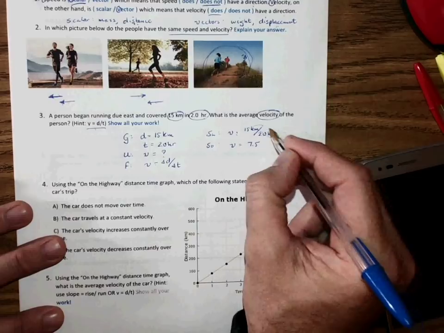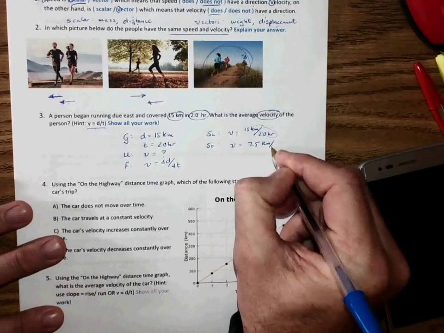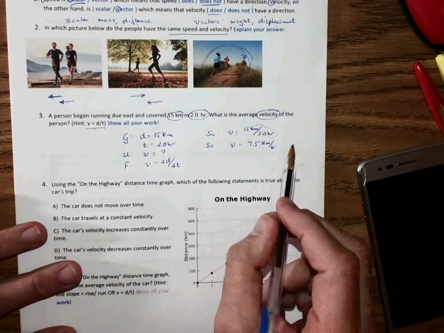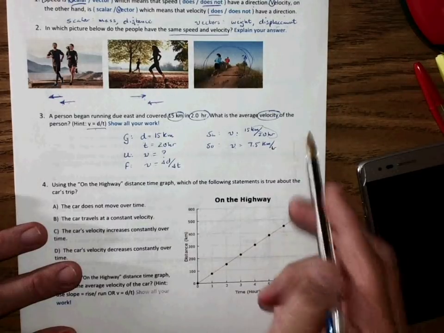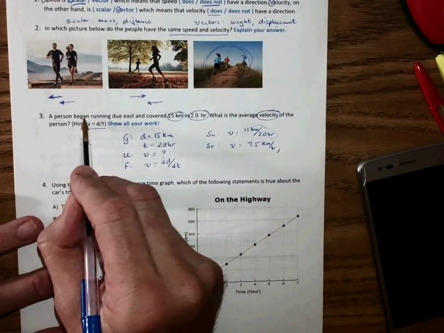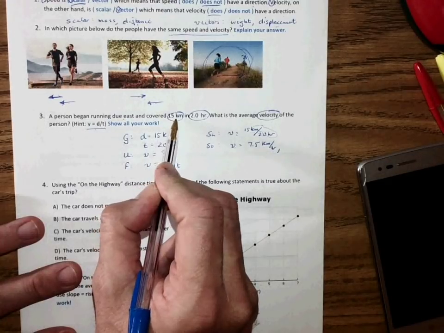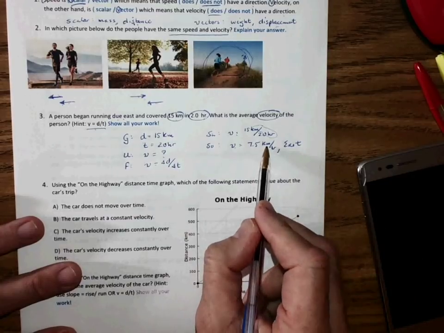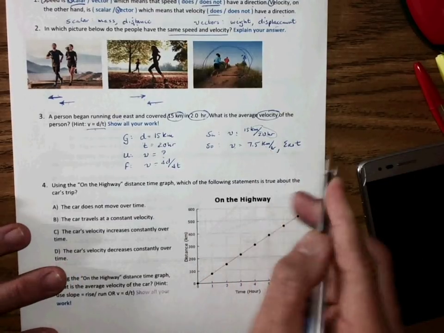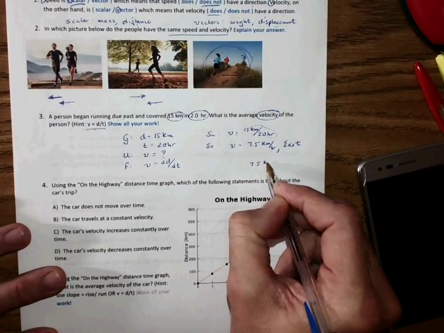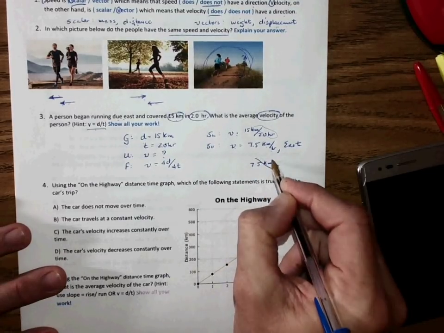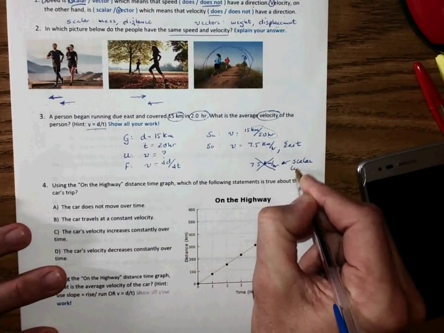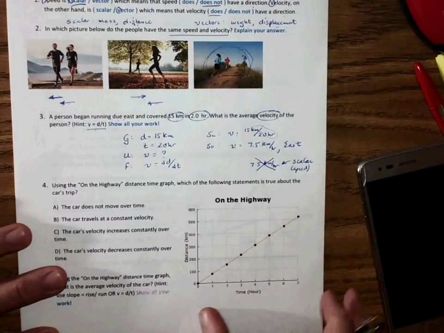Notice kilometers per hour. I know I've done something right because kilometers per hour is a velocity or a speed. But that's not the correct answer. That's actually a speed, right? Let's think about questions 1 and 2. That's actually a speed. So the correct answer is: a person began running due east and covered 15 kilometers in 2 hours, so 7.5 kilometers per hour east. I want you to know that 7.5 kilometers per hour is wrong. That is a scalar, right? That, in this case, is a speed.